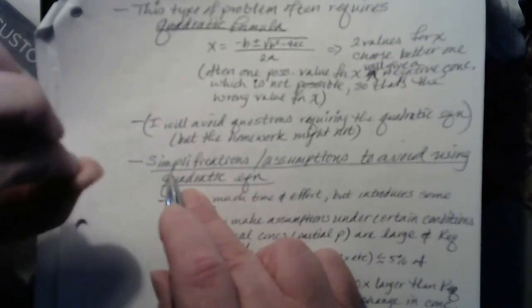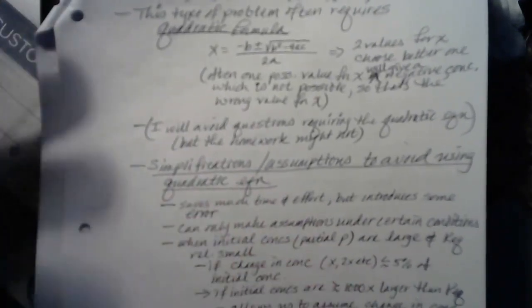And the other case would be a lot of times you'll get a problem that appears to require the quadratic equation. But if the concentrations and the equilibrium constant relate in a certain way, then you can actually make certain assumptions that will allow you to avoid using the quadratic formula.